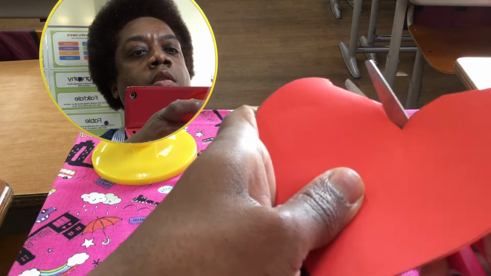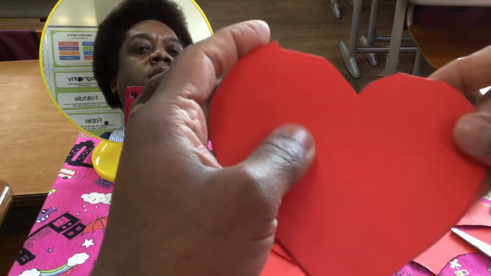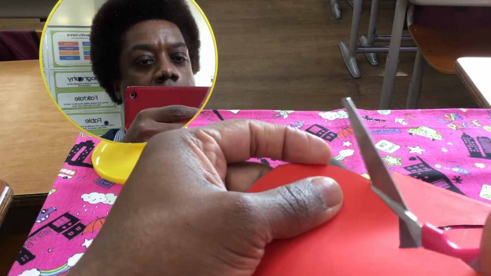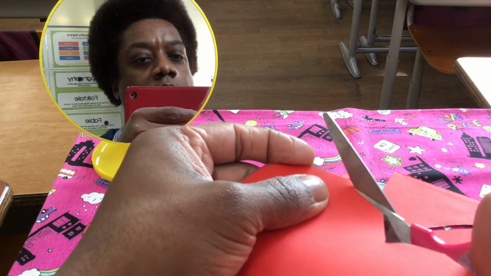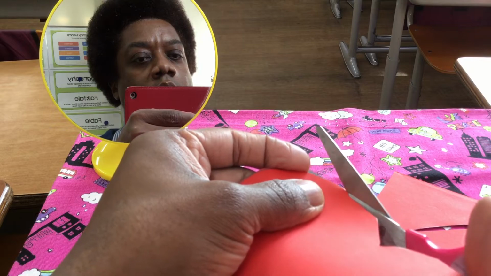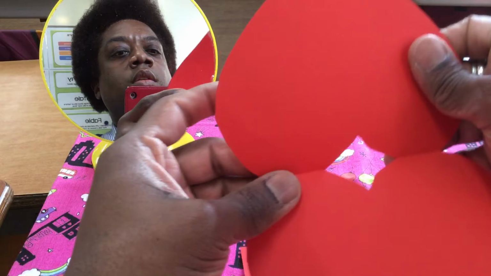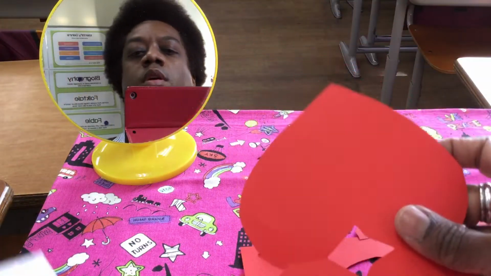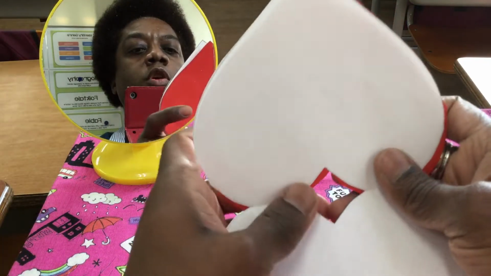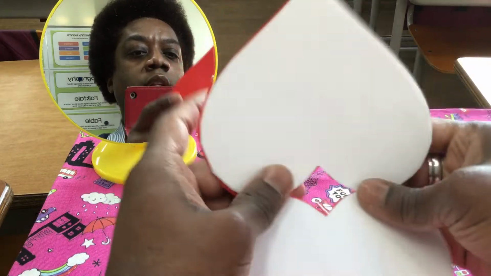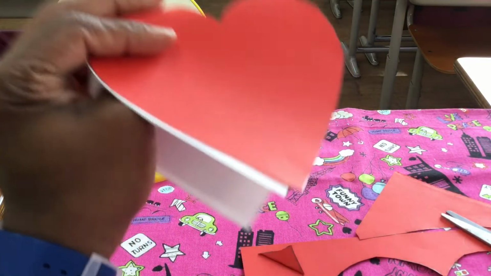Cut it out. And there you go. Cut that part out there. Okay, so then there's my heart. Okay, and then it opens right up. And then this part will fit inside, like that.